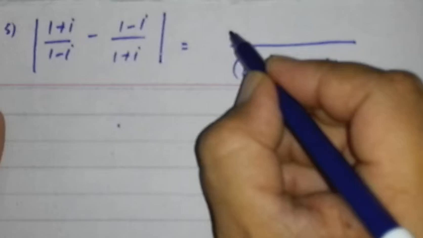Now we can write it as 3 minus 4 iota over 9, iota square value is minus 1, so 3 minus 4 iota over 9 plus 16, which is equal to 3 minus 4 iota over 25. So we can write it as 3 over 25 minus 4 iota over 25. Now look, 1 over 3 plus 4 iota equals 3 over 25 minus 4 over 25 iota.